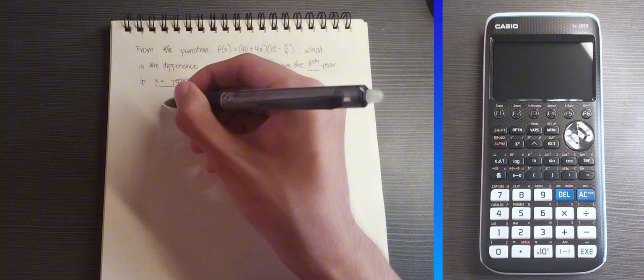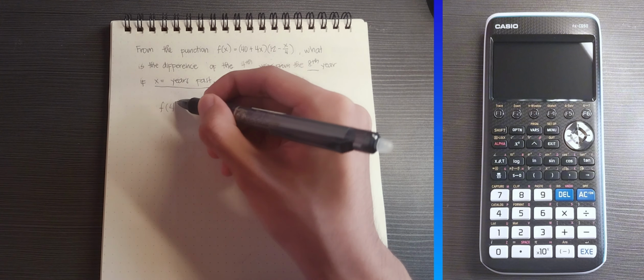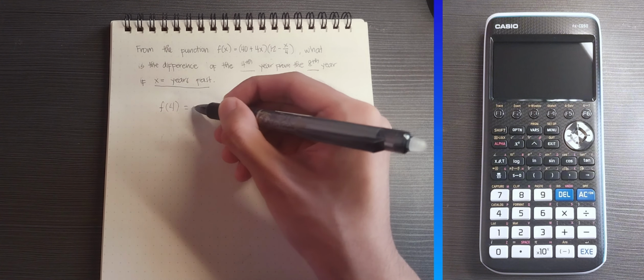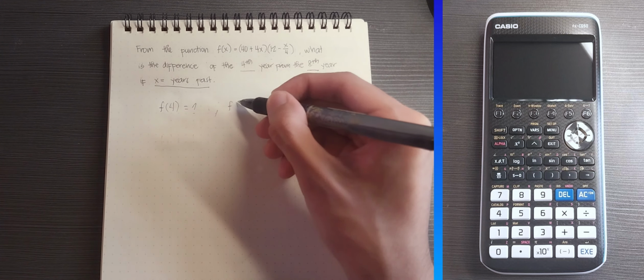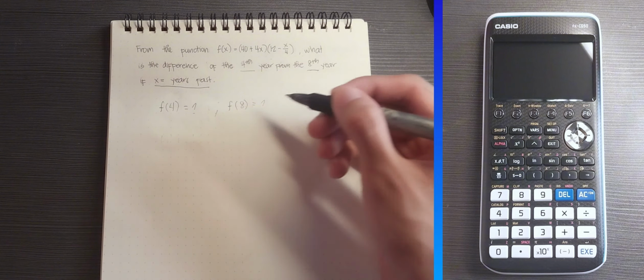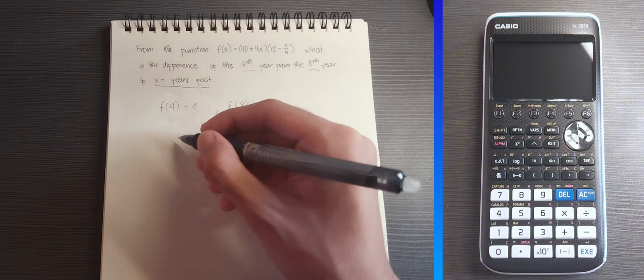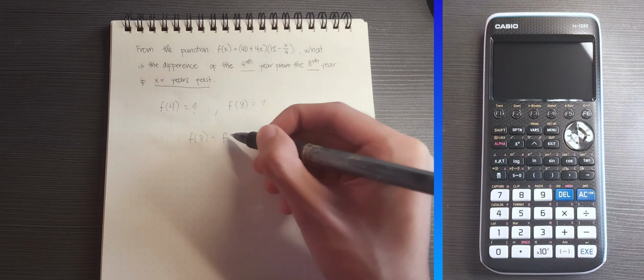This would mean that I need to find the value of the function if x equals 4, and the value of the function if x equals 8. And finally, the difference between f(8) and f(4).